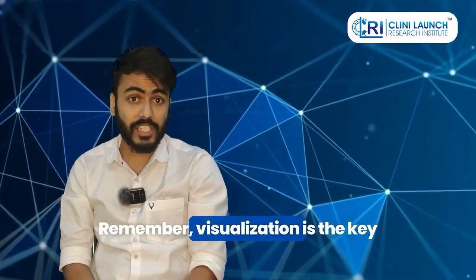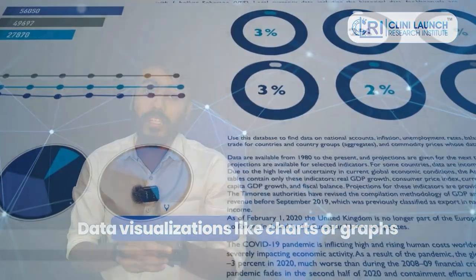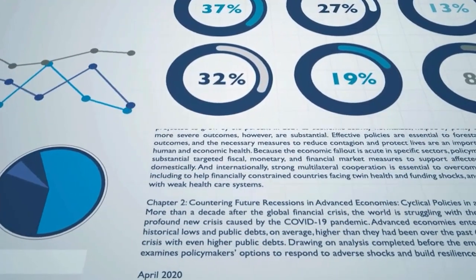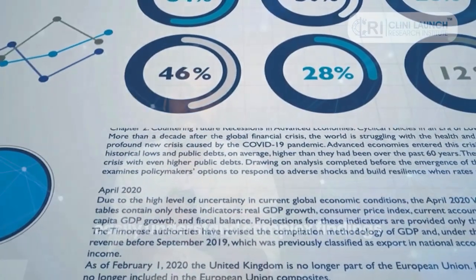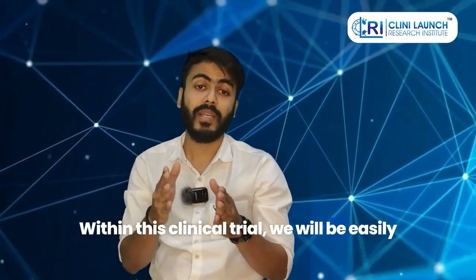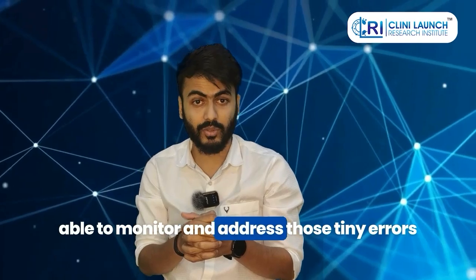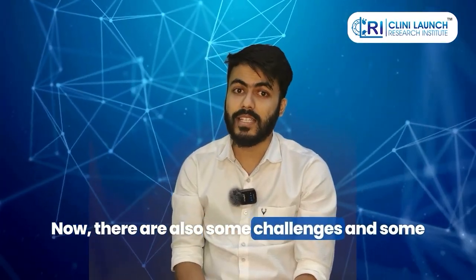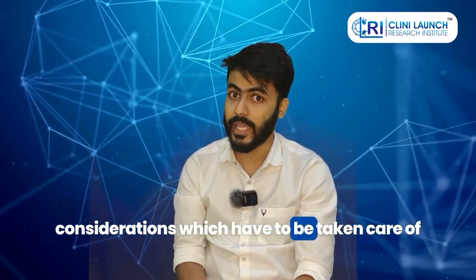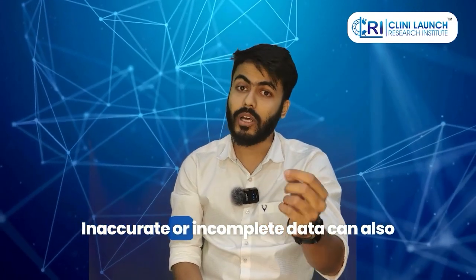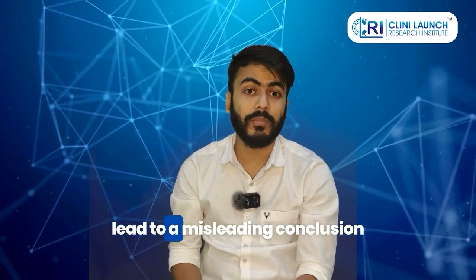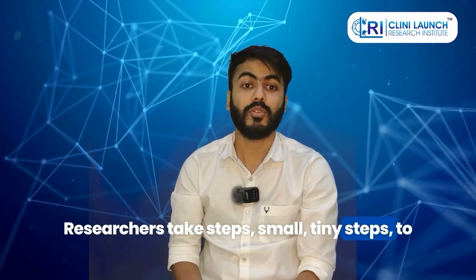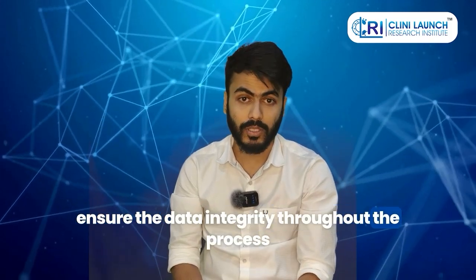Remember, visualization is the key. Data visualizations like charts, graphs, or tables help researchers and viewers easily understand complex findings within this clinical trial. We will be easily able to monitor and address those tiny errors that are happening in the clinical trial. Now, there are also some challenges and considerations which have to be taken care of. Inaccurate or incomplete data can lead to a misleading conclusion. Researchers take small, tiny steps to ensure data integrity throughout the process.